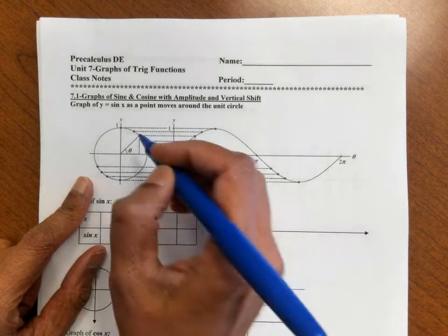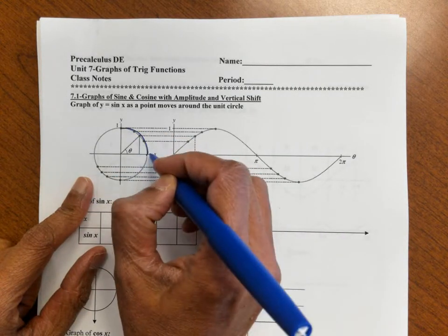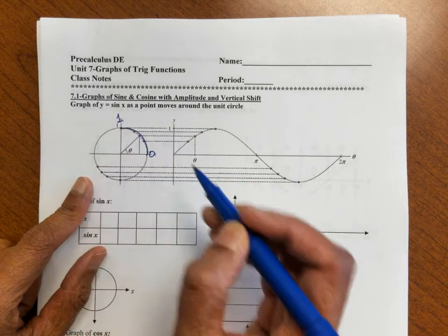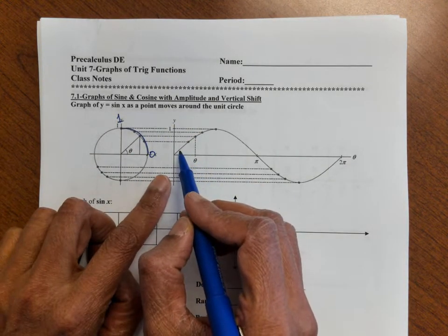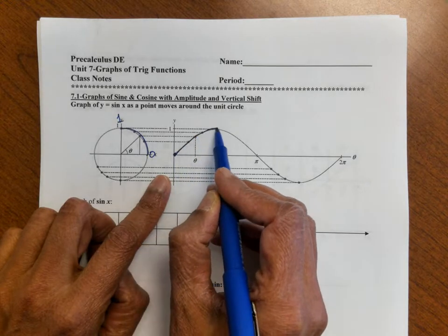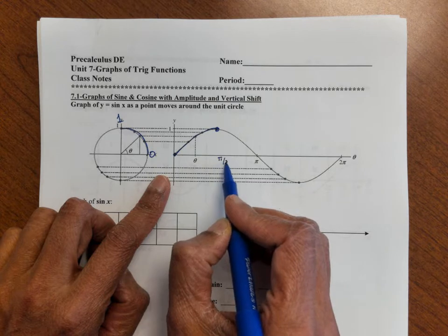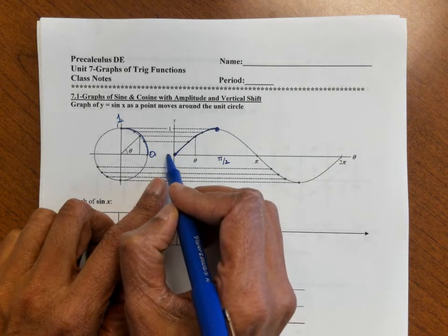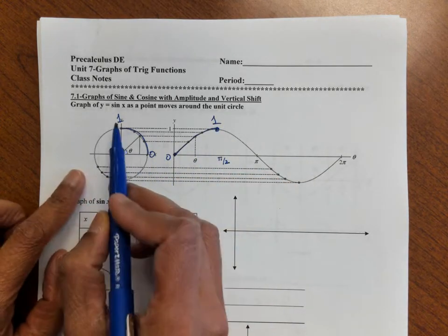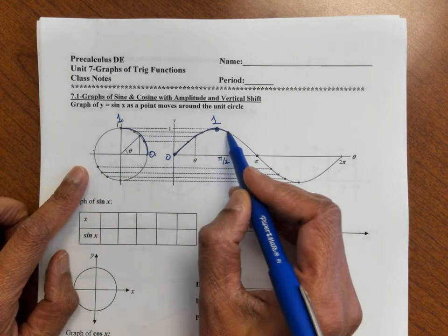So for example, if you're studying the sine graph, we know the sine value in the first quadrant goes from 0 to 1. When we look at the sine wave, the first part, which is from 0 to pi by 2, starts at 0 and goes up to 1. And then when we go from pi by 2 to pi, it goes from 1 to 0.